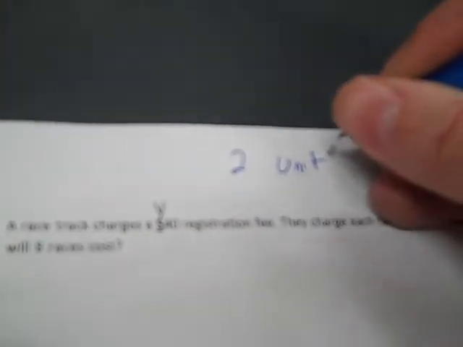A racetrack charges a $40 registration fee. They charge each racer $50 for each race. How much will 8 races cost? Okay, so there's only 2 units, here and here. So I know with 2 units I don't make that chart. I make the side.